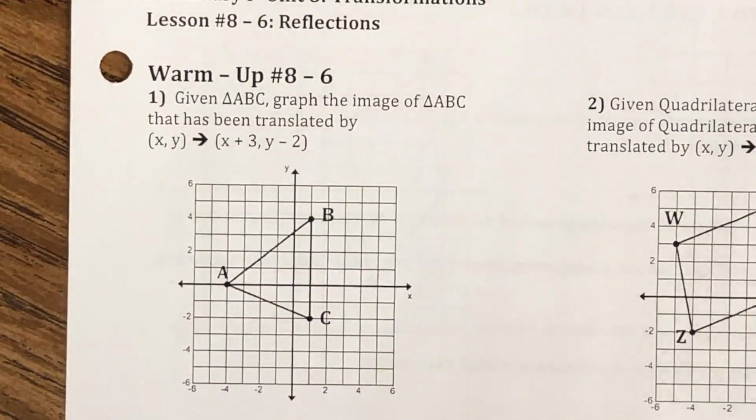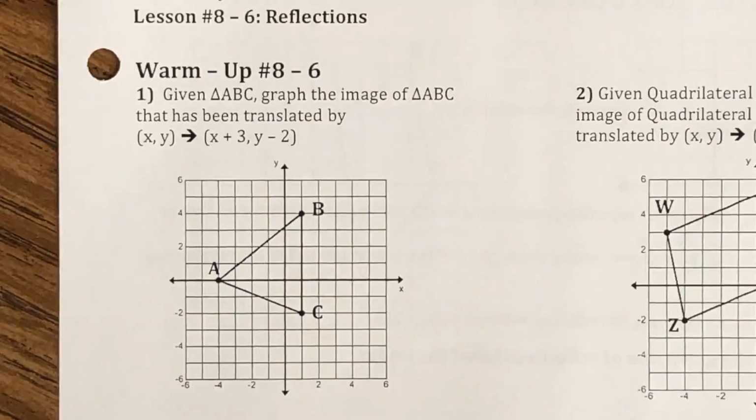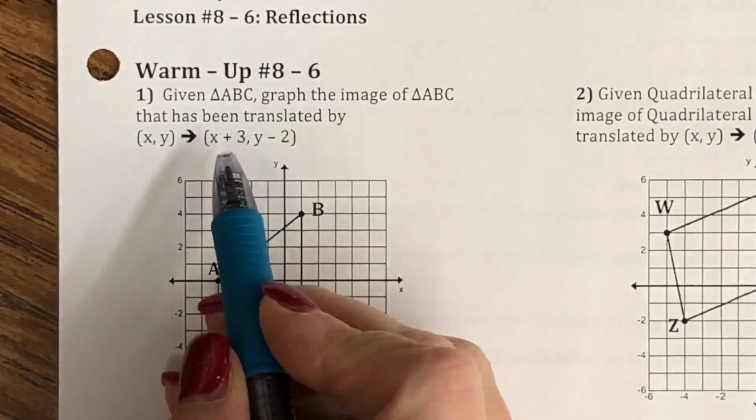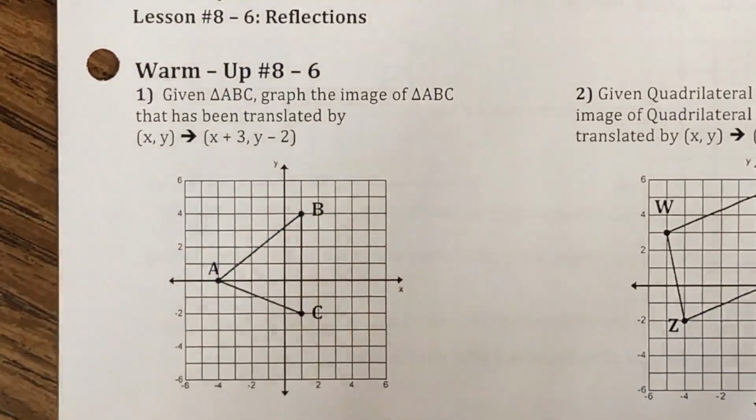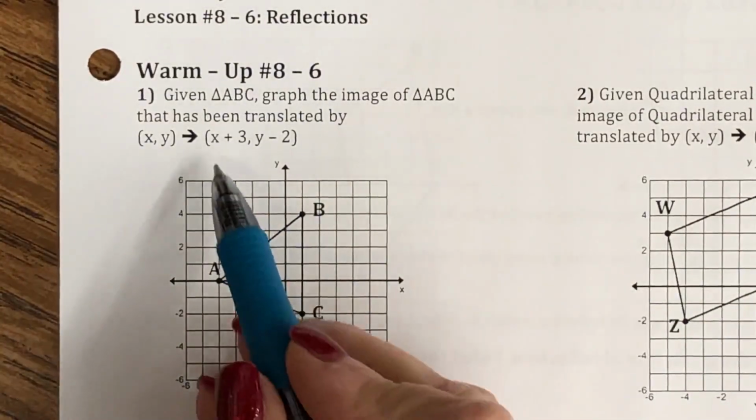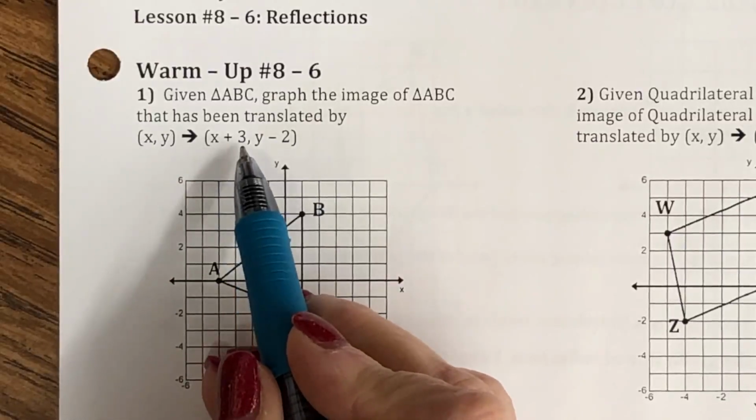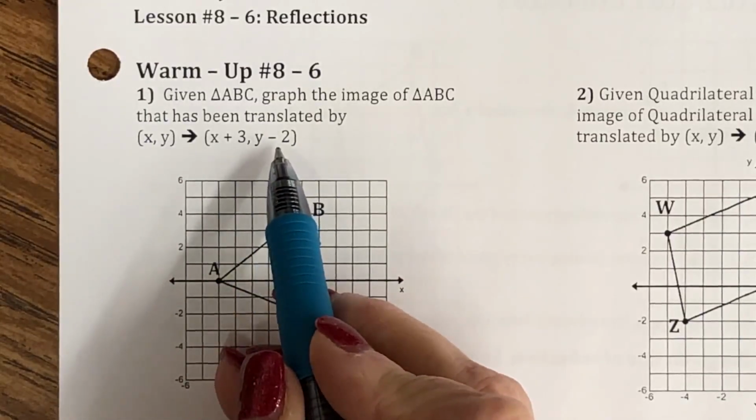This is the video for warm-up number 8-6. First thing we're asked to do is to translate this triangle ABC. What we're going to do here, this is the coordinate rule, also known as the translation notation. We are going to be going to the right 3 and then moving down 2.